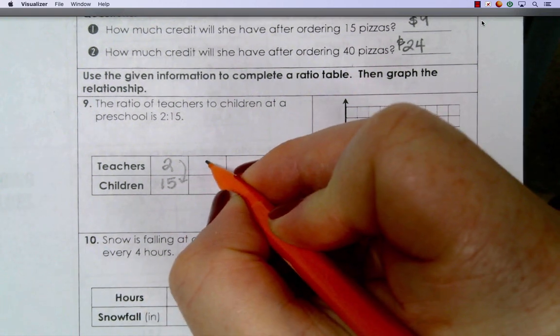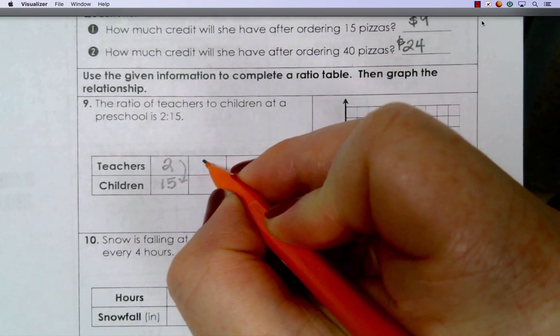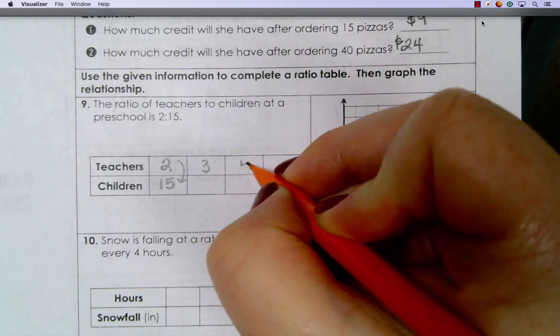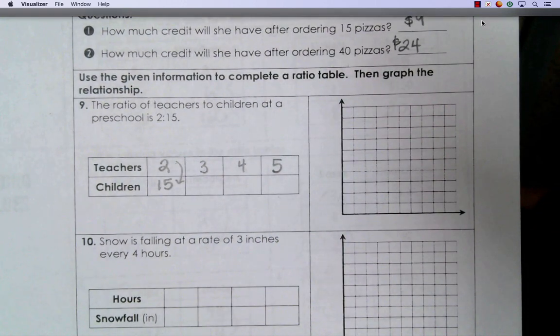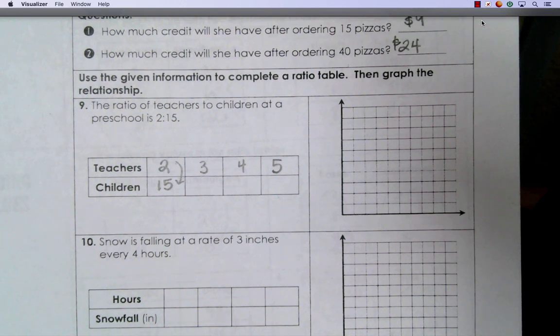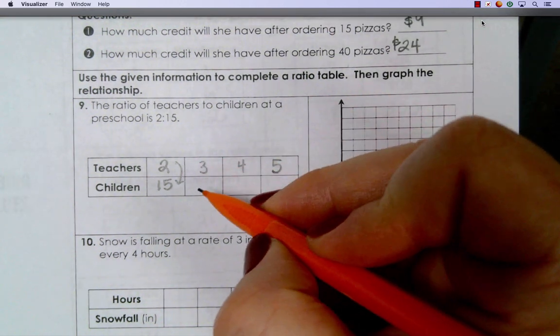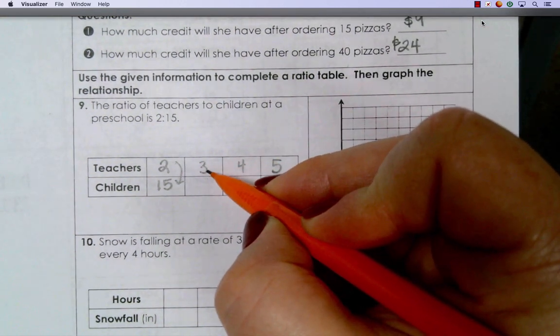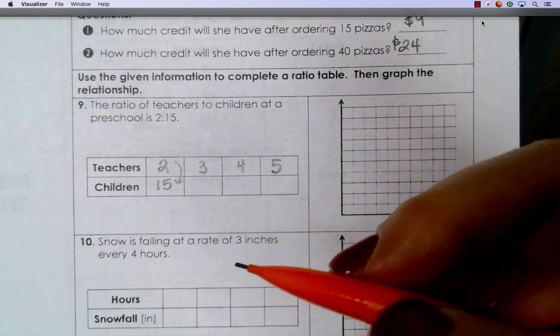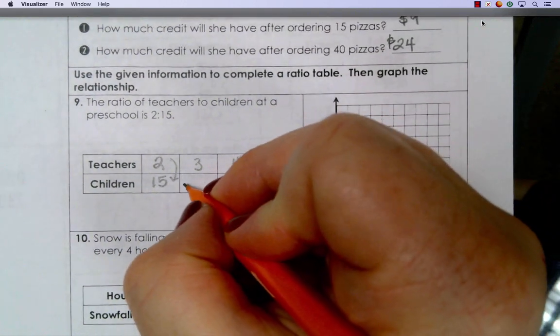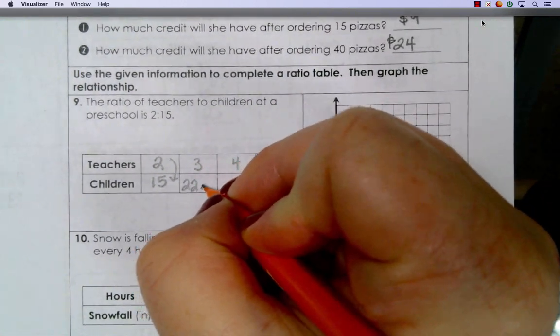Well, if I have 3 teachers, let's say 4 teachers and 5 teachers, realistically, I would multiply by 7.5. And that would give me 22.5 children. I know, that seems weird.